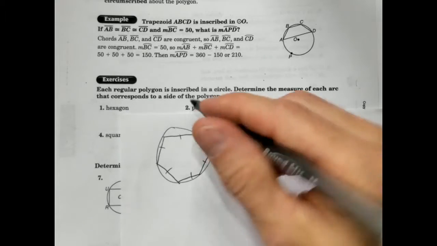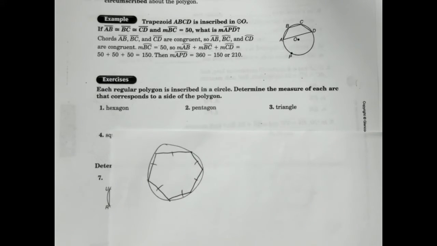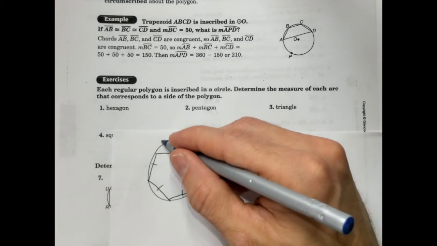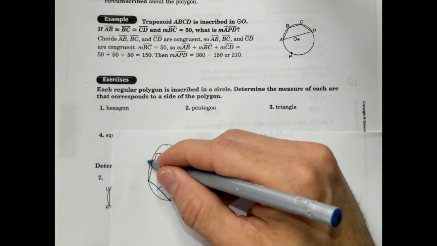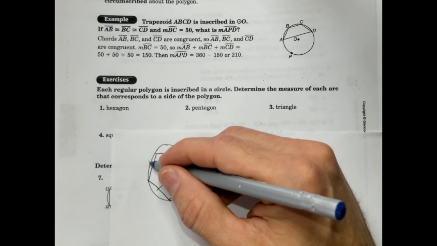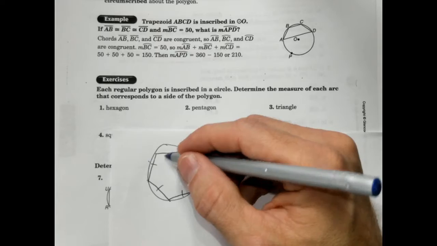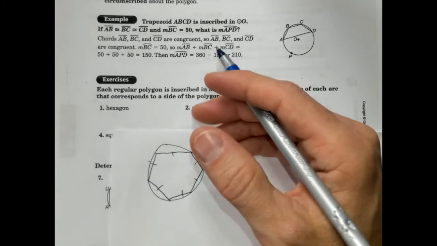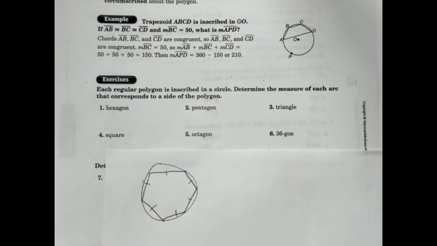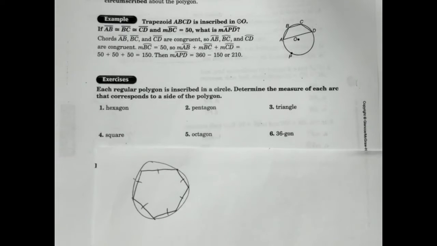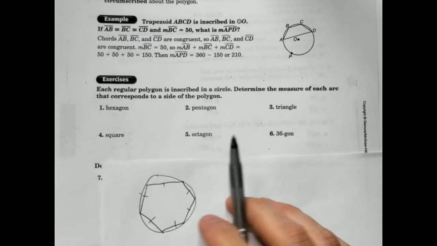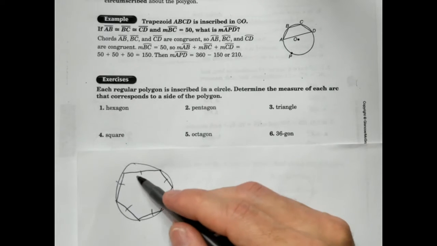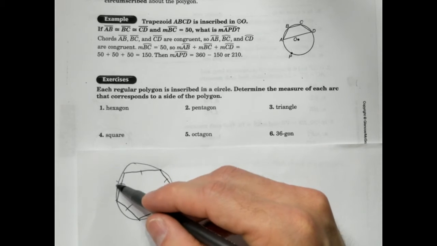So what we need to do now is find out what the angle measure of these arcs would be. Obviously they would all be the same, because all the corresponding chords are congruent. So if chords are congruent, their corresponding arcs are also congruent. Let's think about this for a moment. Let's look at the number of arcs that are created. We should have 6, right?